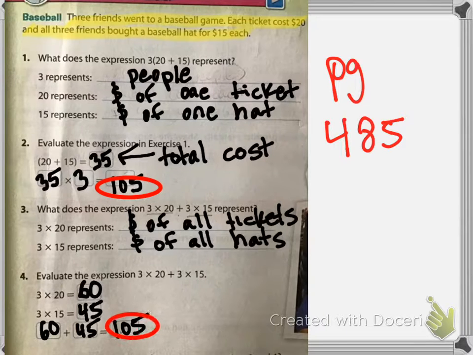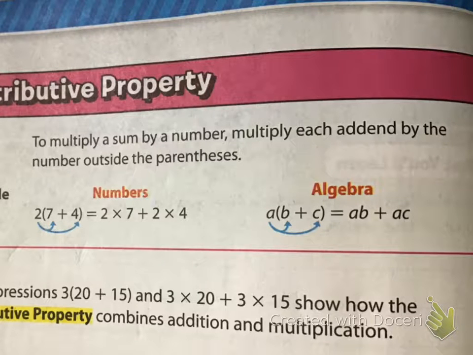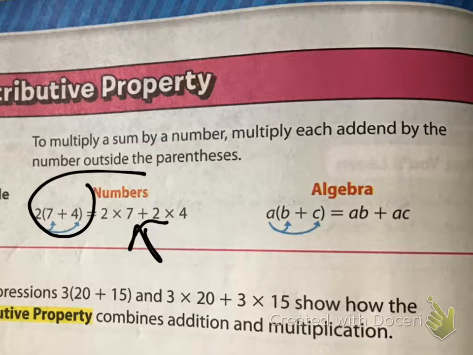The last property we're learning is the distributive property. The distributive property essentially means that we pulled out a common factor. Essentially, all we're doing is factoring.